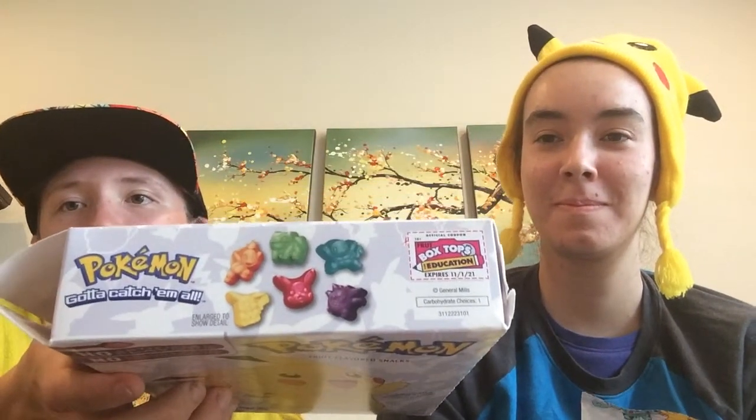Today's snack time is Pokemon fruit snacks. And we got a whole bag of them. Look how cute the packaging is. It's very nice. Here you go, Julia. Thank you. My favorite one is the red one. They are all shaped like Pokemon, and I'll show you that. This is what they're supposed to look like.